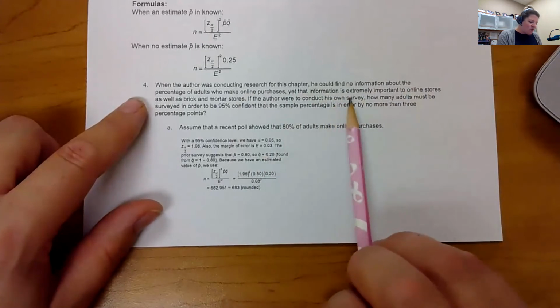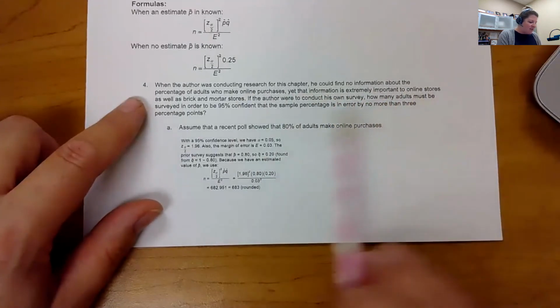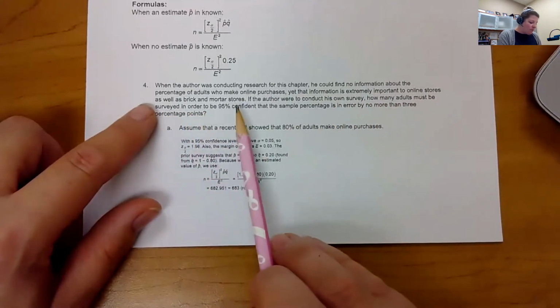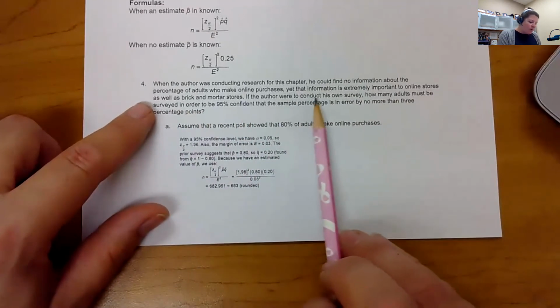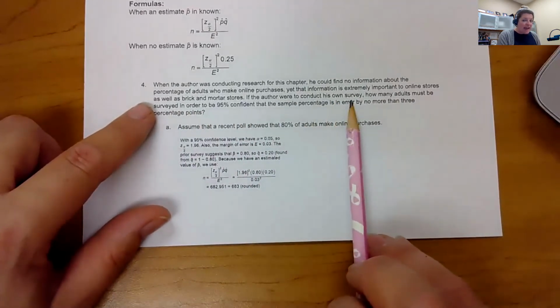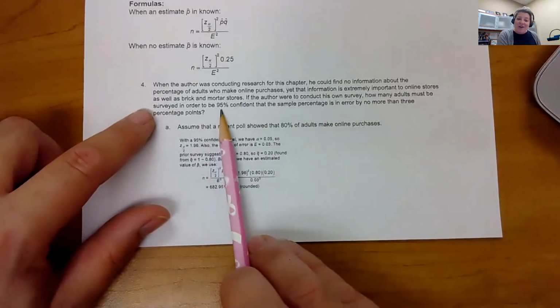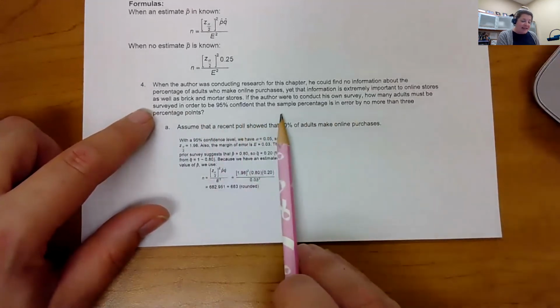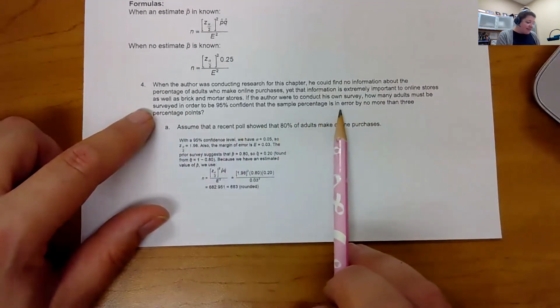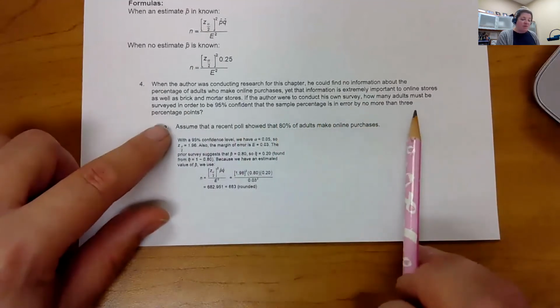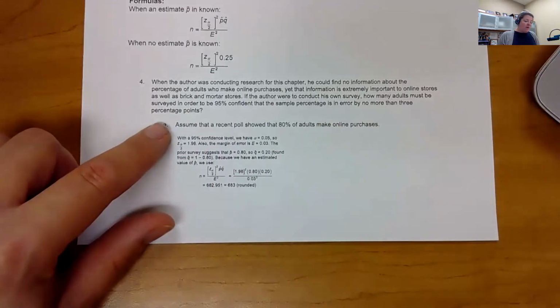Yet that information is extremely important to online stores as well as brick and mortar stores. If the author were to conduct his own survey, how many adults must he survey in order to be 95% confident that the sample percentage has an error of no more than 3 percentage points? What do I have to have?